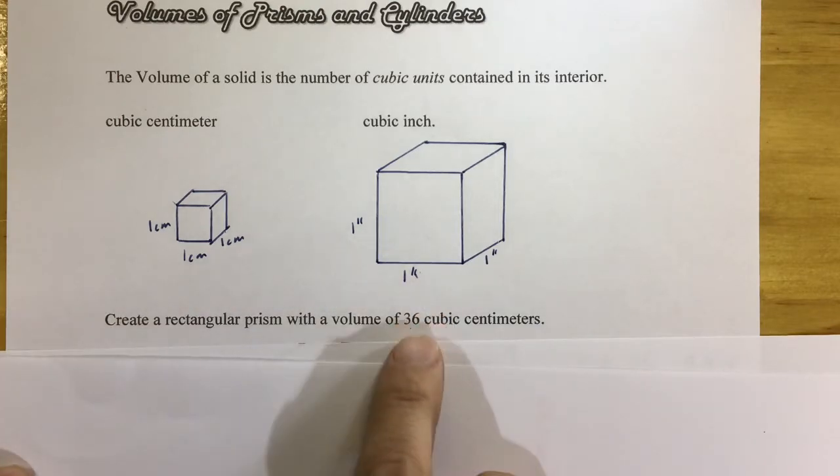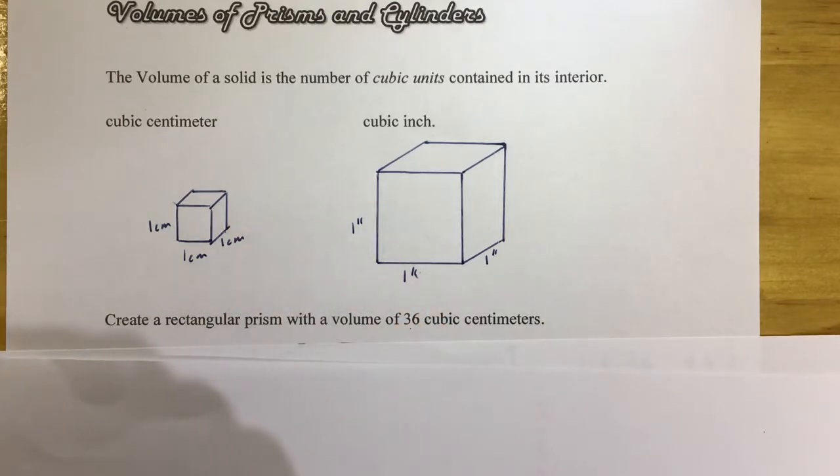The neat thing about the 36 is, man, there is a lot of different combinations, or designs, I should say it that way. There's a lot of different designs of a rectangular prism that can have that volume, and I think it's a fun activity to let you attempt to come up with what you can.